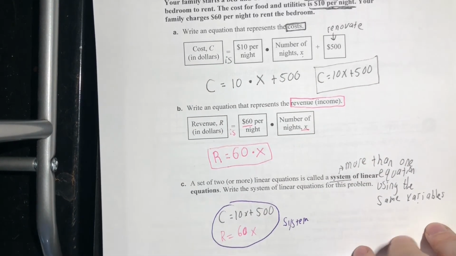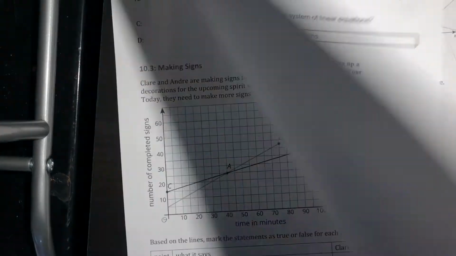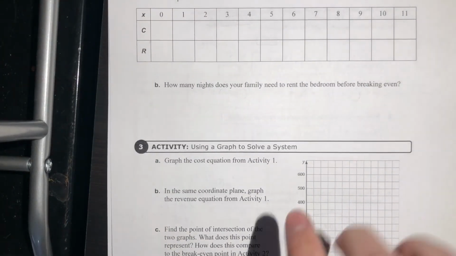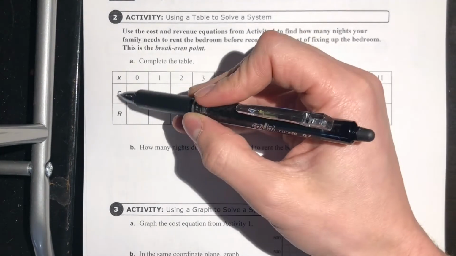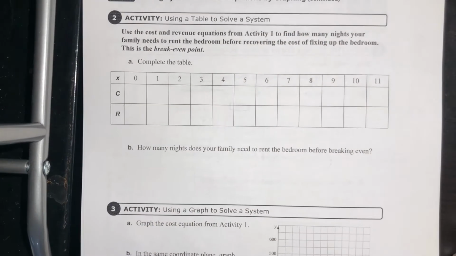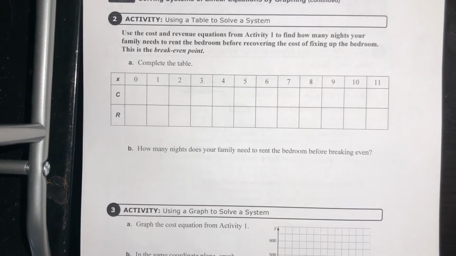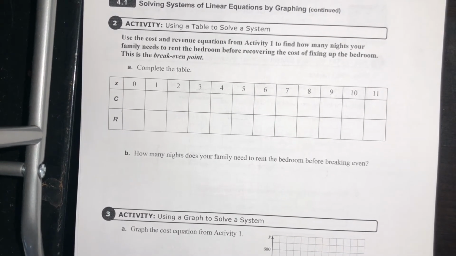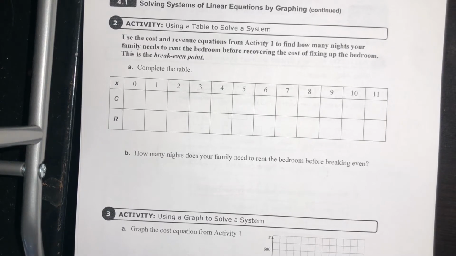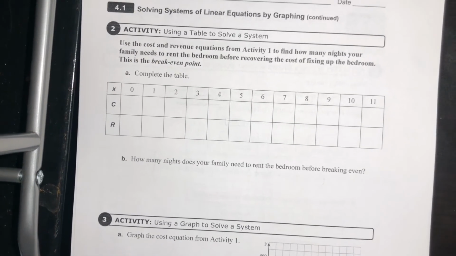Okay. So on the back, we're going to look and see the long-term behavior of this system. So we have our cost and our revenue. We're going to look at this as a table, just to figure out some numbers. Like after each number of nights that someone stays there, what is the total cost? And what is the total revenue?